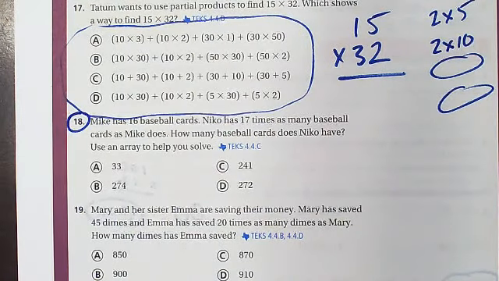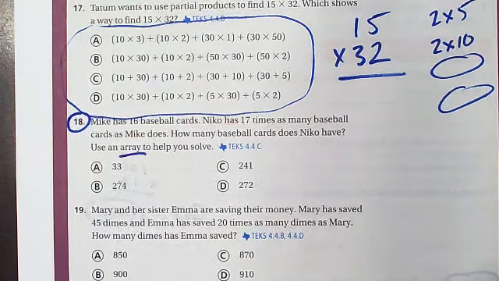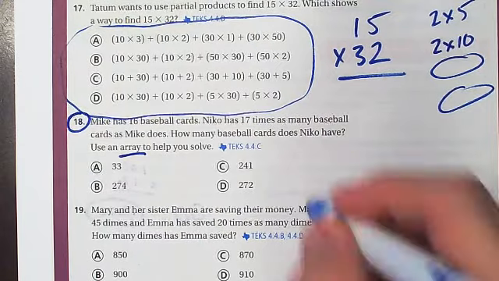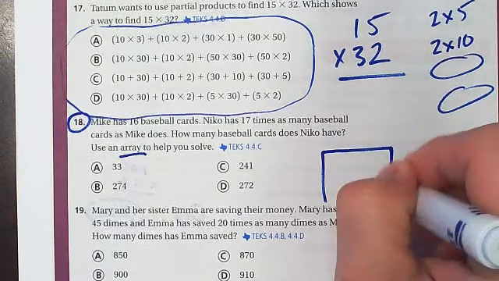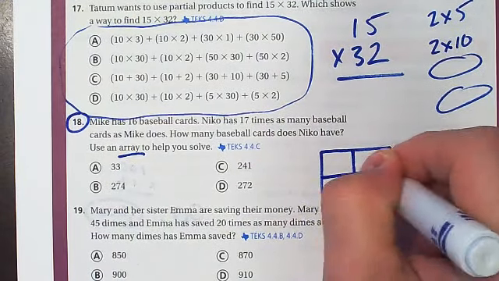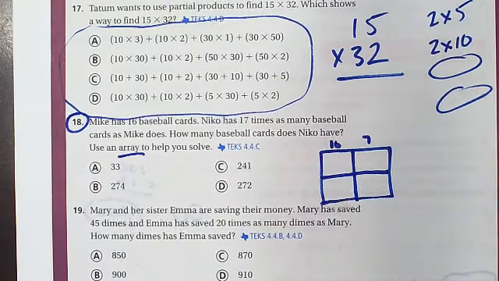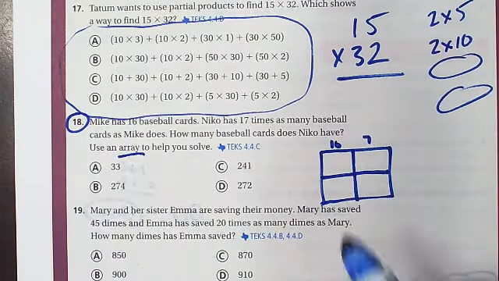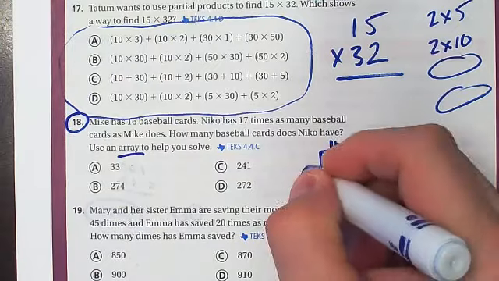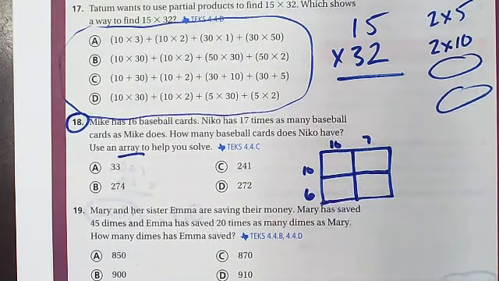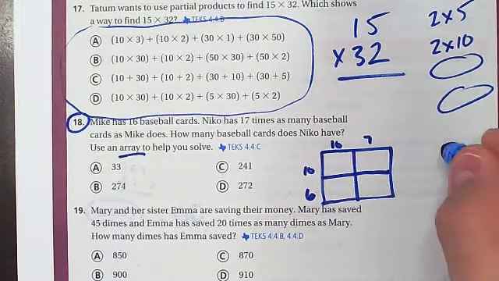Okay, number 18. Mike has 16 baseball cards. Nico has 17 times as many baseball cards as Mike does. How many baseball cards does Nico have? Use an array to help you. Okay, you don't have to use an array right here if you don't want to. If you did use the array, remember how we set these up, and it was 17, so 10 with 7, and what was the other number?